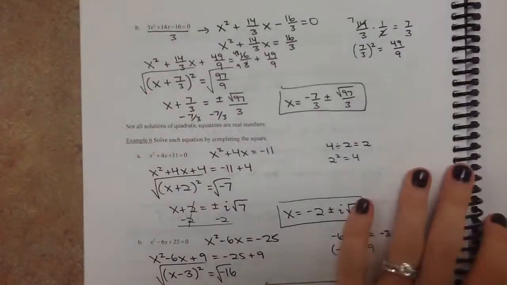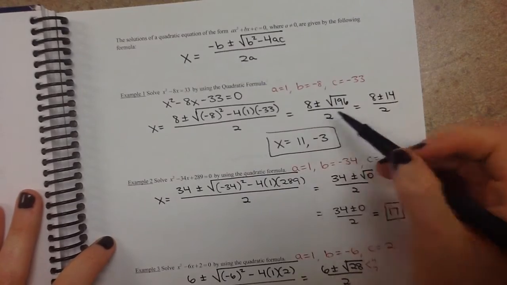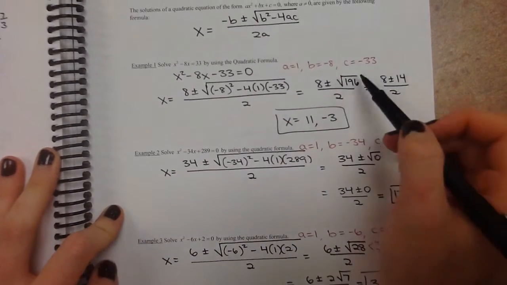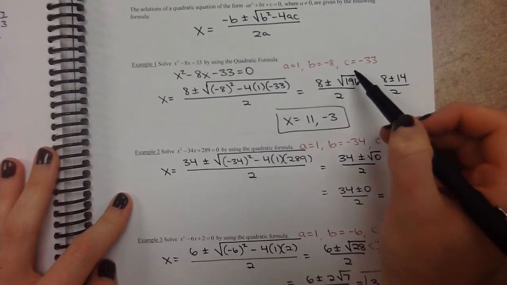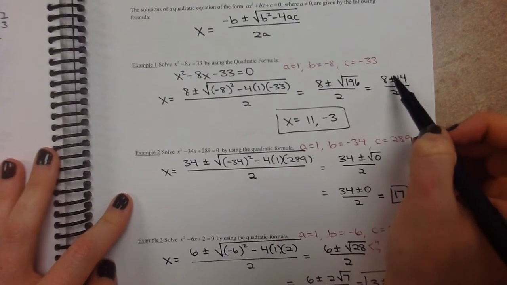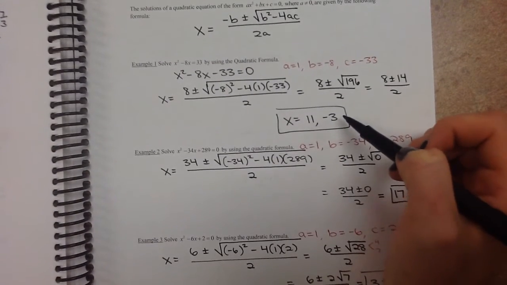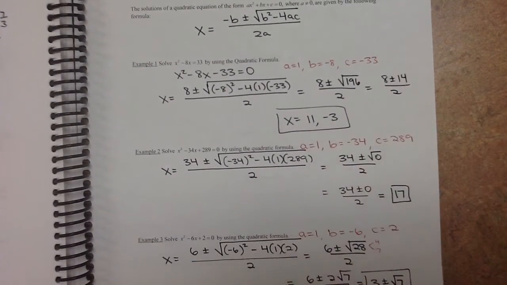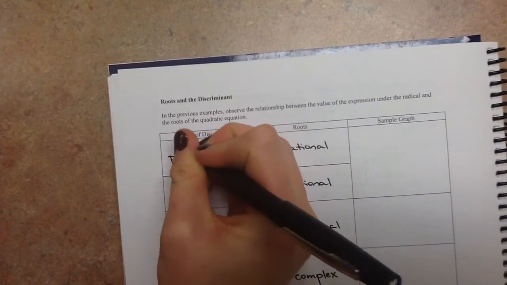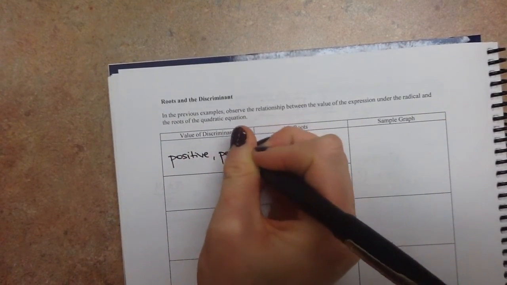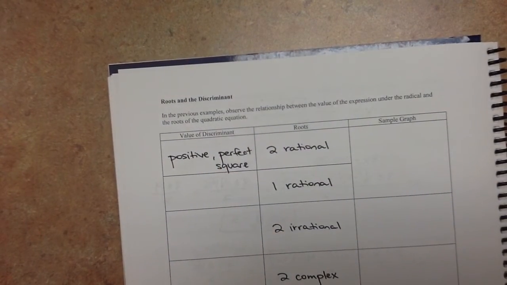So here's the difference between all 4 of these answers here. It's not this, it's whatever's under the square root. So here, we had a 196 under the square root. 196 is a perfect square. The fact that this was a perfect square is what made this a nice, neat, pretty number, which made these nice, neat, pretty answers. So in order to end up with 2 rational answers, you have to have a perfect square under the square root, and it has to be positive. Okay, so if our discriminant is positive and it's a perfect square, we will come up with these nice, neat answers like we did in example number 1.